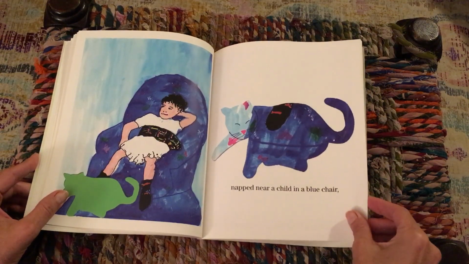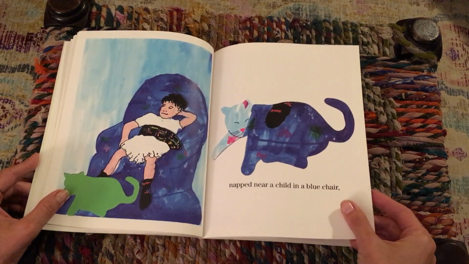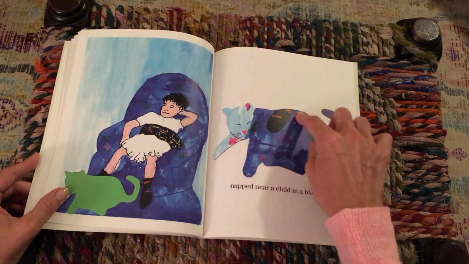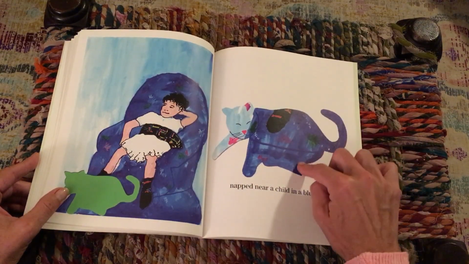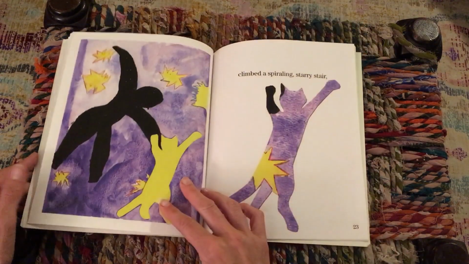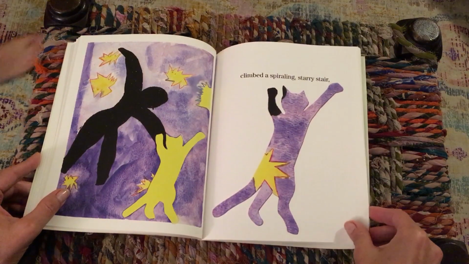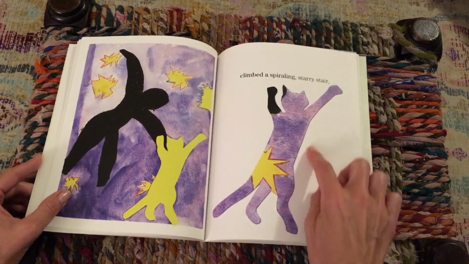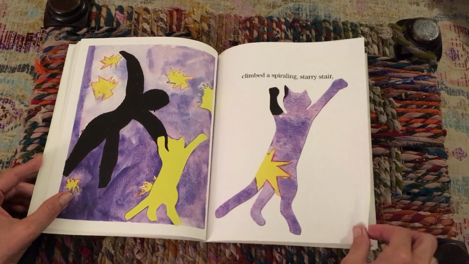Napped near a child in a blue chair. Here's another interesting cat contour. The line around this cat gives a nice shape. Climbed a spiraling starry stair. Looks like a dancing cat outline here. That'd be kind of a fun one to do.